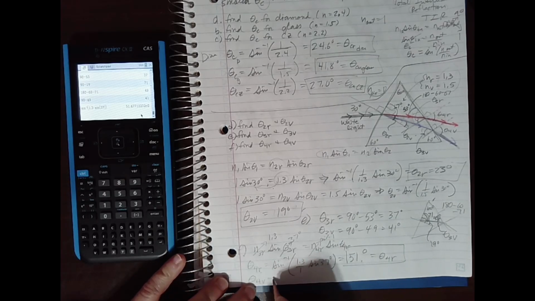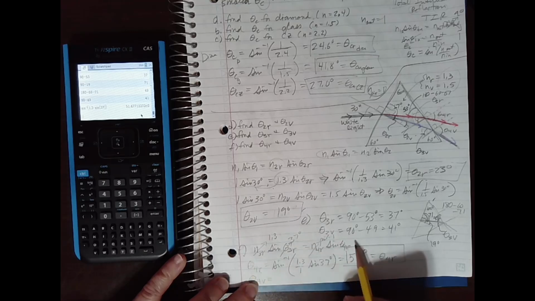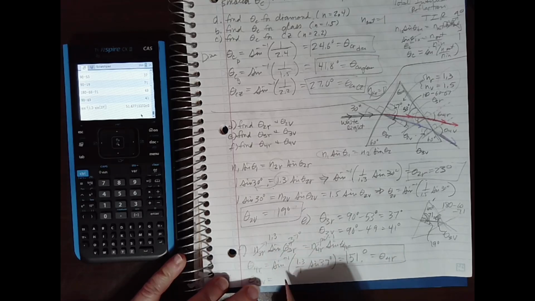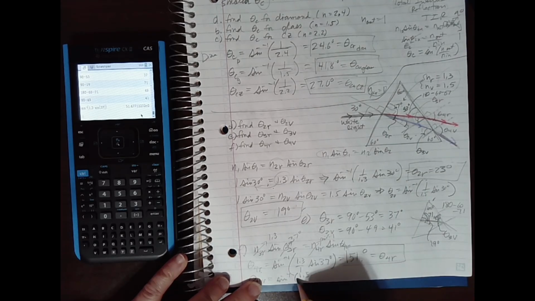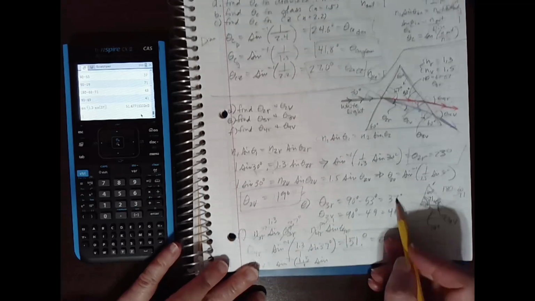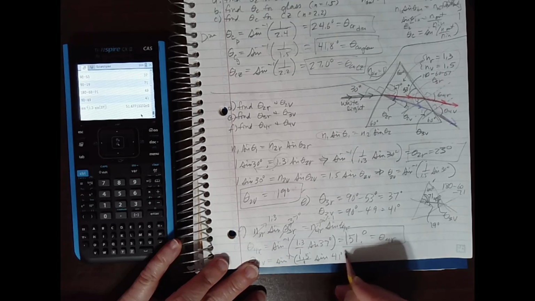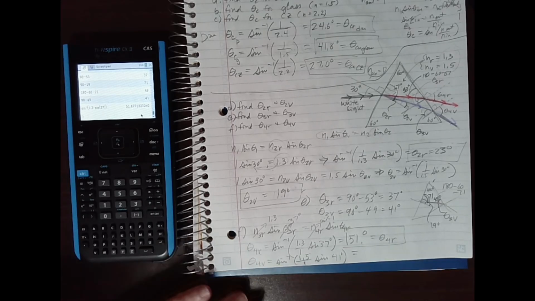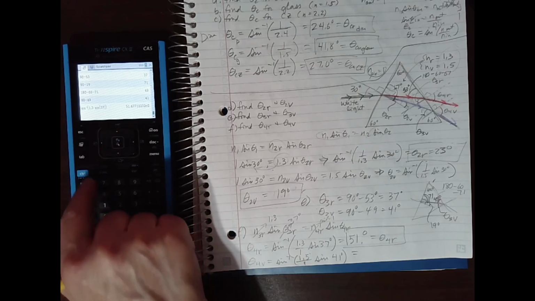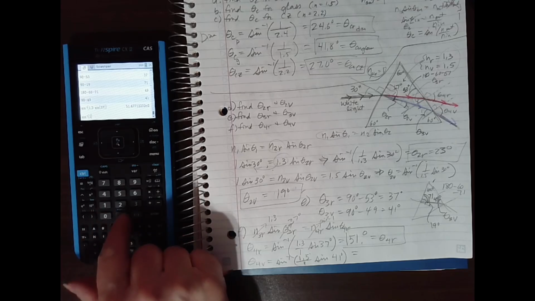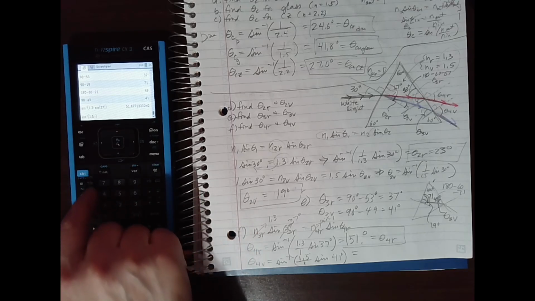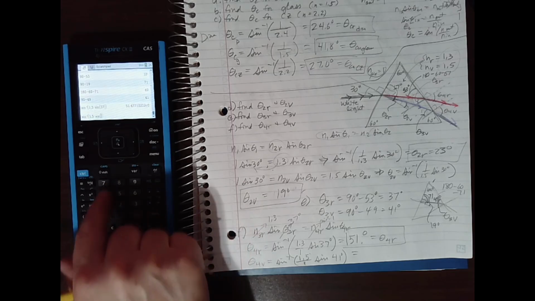Theta 4v is going to be the same formula except there are going to be v's everywhere, and so it's going to be sine inverse of 1.5 for the nv over n1 is still 1, sine of, instead of 37 we're going to use the 41. So inverse sine of 1.5 times sine 41.